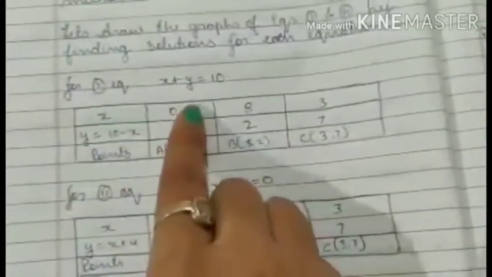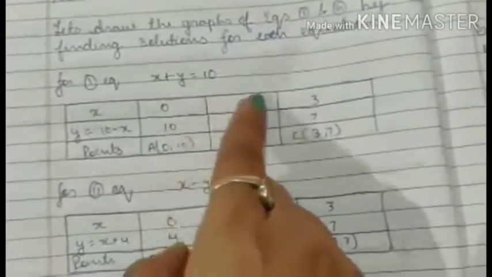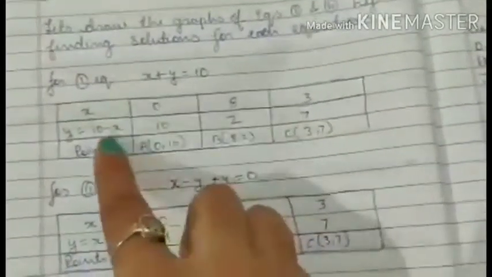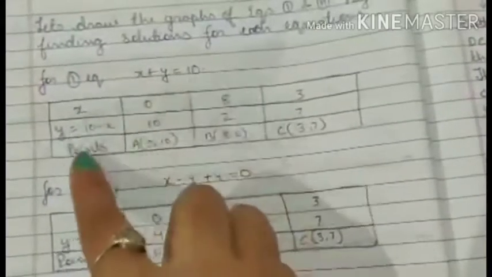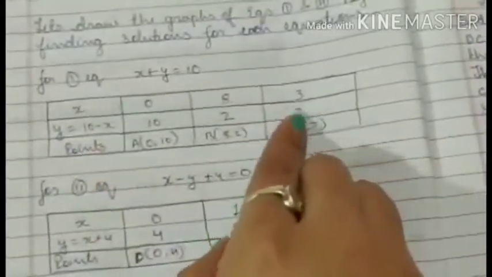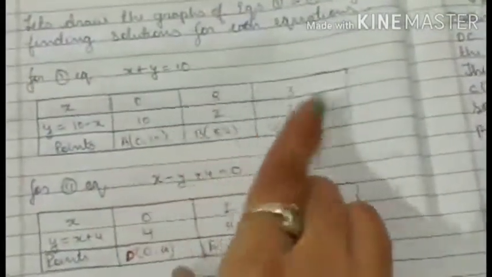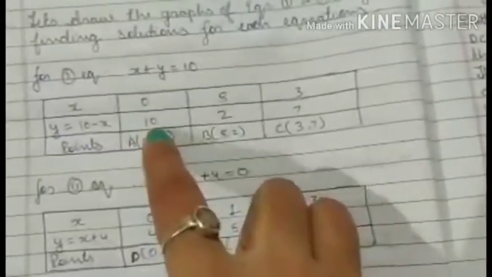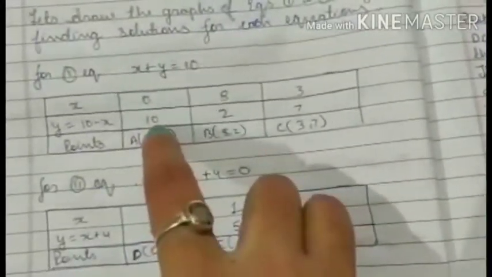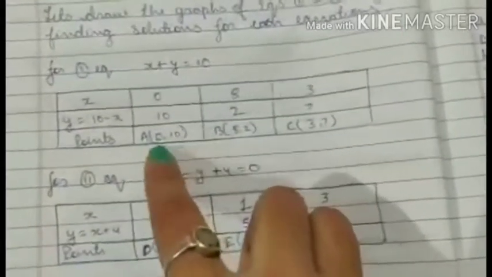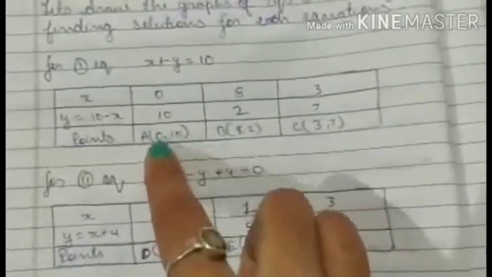If we put x equals 0, y is 10. If x equals 2, then y is 8. If x equals 3, then y will be 7. Okay, so name the points as A, B, C. First of all, recall that this is x coordinate and this is y coordinate, which we have to plot in the Cartesian system. So point A is 0, 10, means x coordinate is 0, y coordinate is 10. Similarly, all 3 points you will name as A, B, C or X, Y, Z, whatever you want.